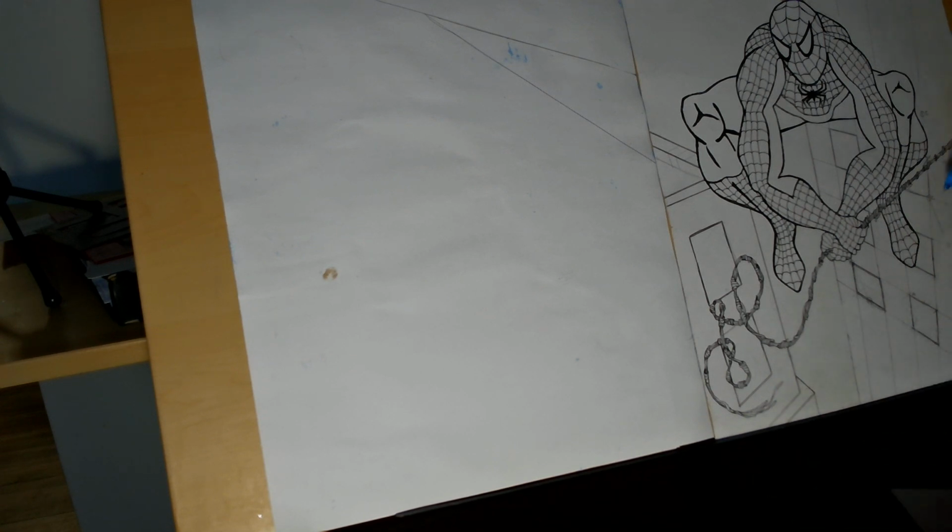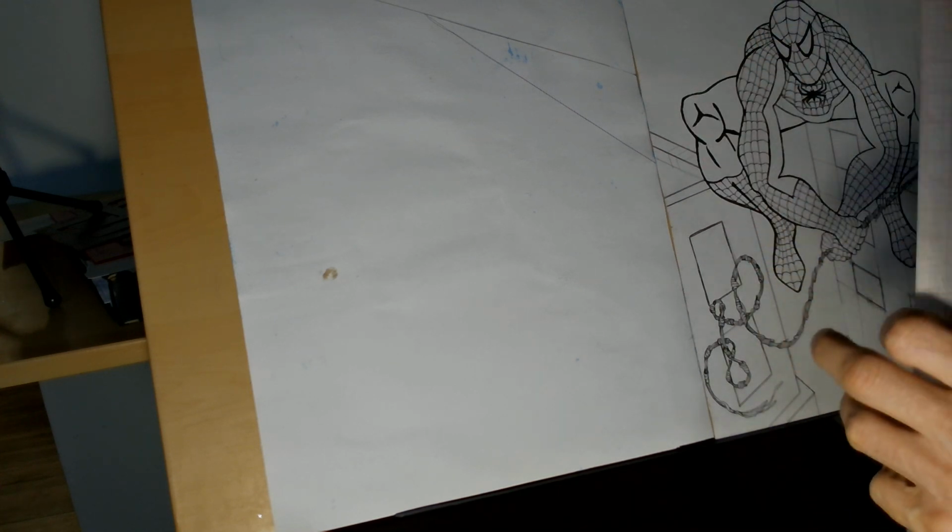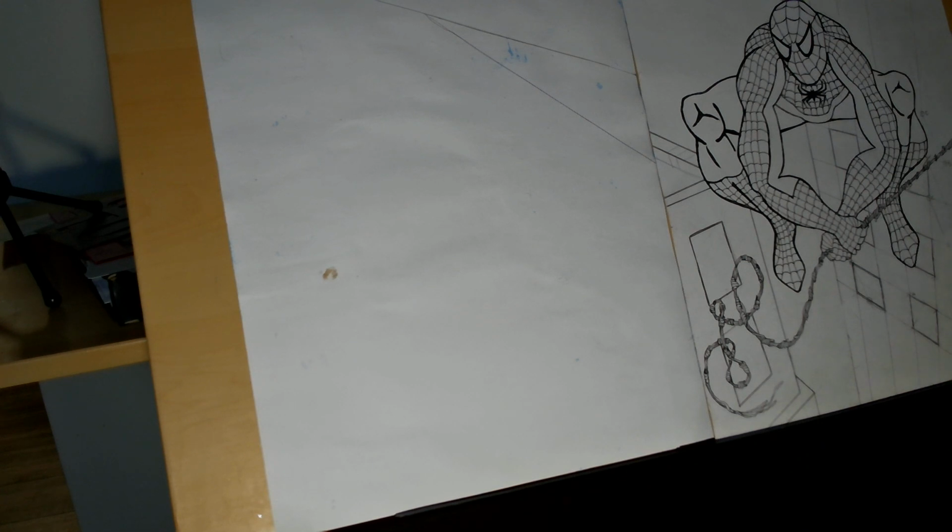Like I said, usually when I do this, I usually like to do it all in one session so that I can kind of focus and get it done. But I also like to have music playing.